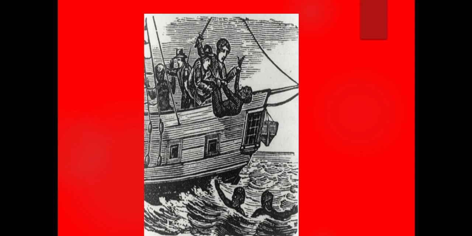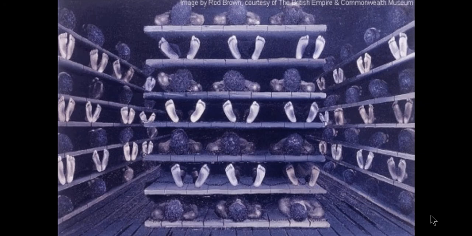Here's just another illustration of what may happen. Now this was not a real picture. This was one that was recreated by people, but this may be a way that African people were packed in ships as well, in wooden boards stacked up like they were just boxes of mashed potatoes or something. It's just sad, and I can't wrap my mind around it, really.